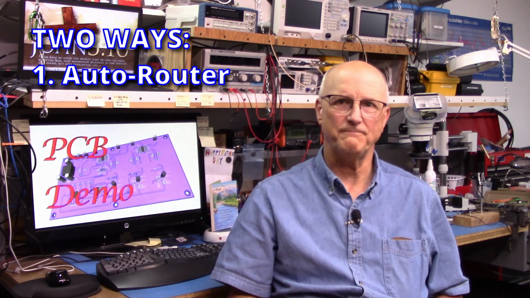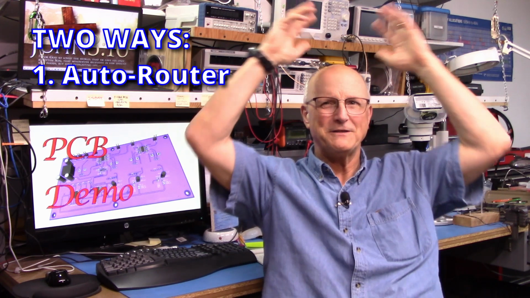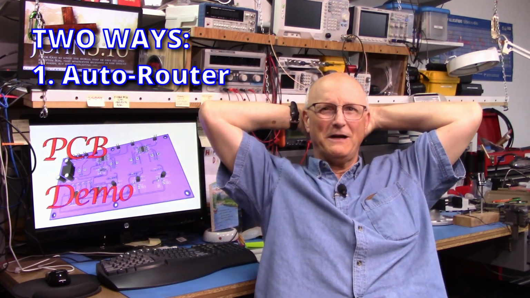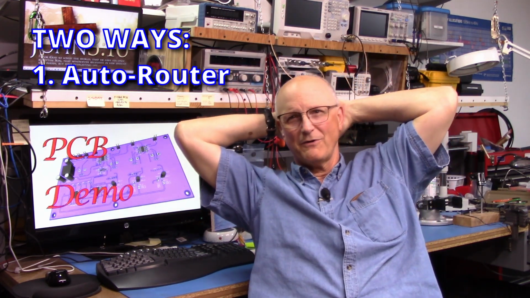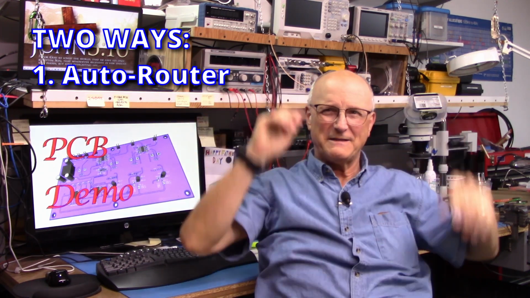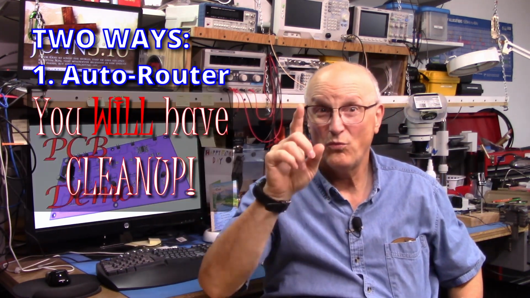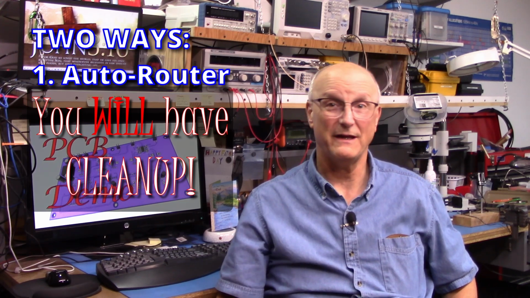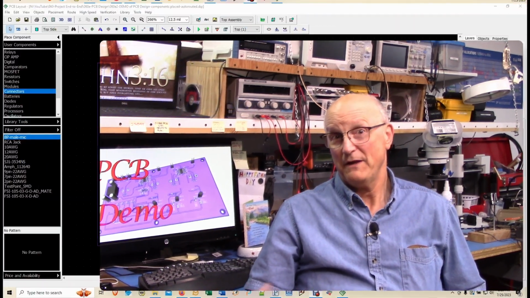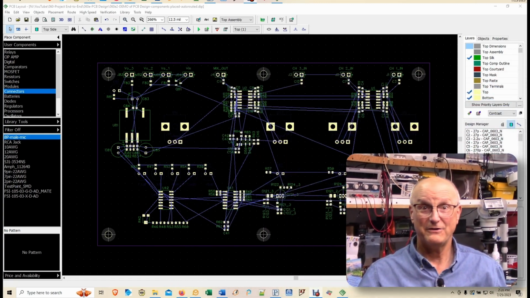The first option is using the auto router function. With this option, you can just sit back and watch the program do all of the hard work for you. But the downside is that you will have to go back and clean up a lot of stuff. In my experience, I spent almost as much time cleaning everything up as if I had just routed everything myself, so I tend not to use the auto router. But if you want to give it a try, this is how to do it.